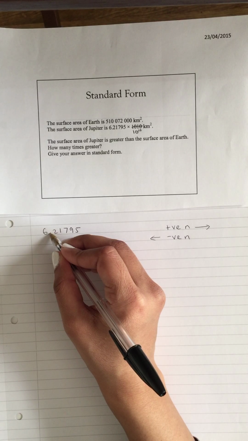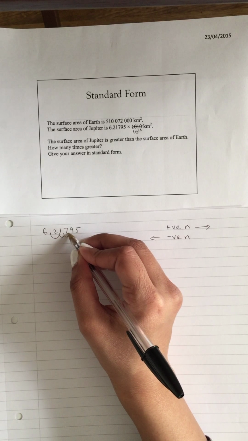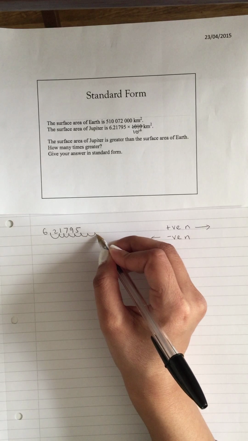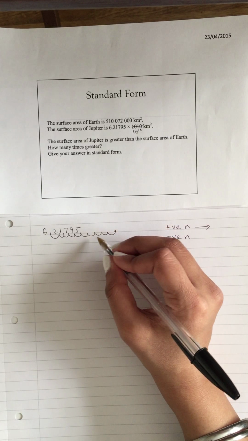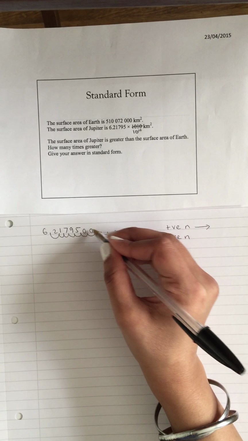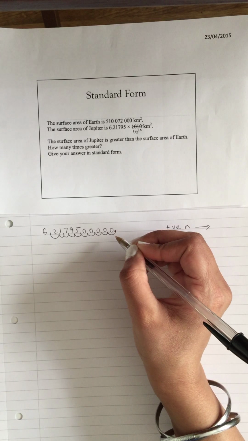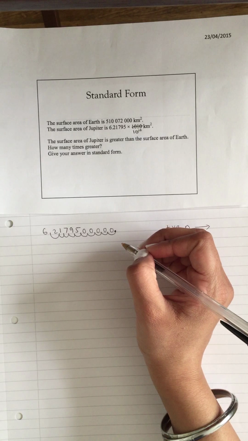you can just move this decimal point. So that's 1, 2, 3, 4, 5, 6, 7, 8, 9, 10. And then we just fill in these remaining spaces by 0. So that is our surface area of Jupiter.